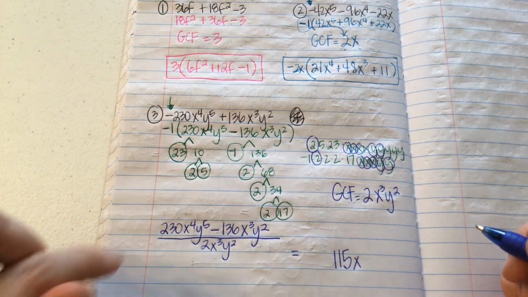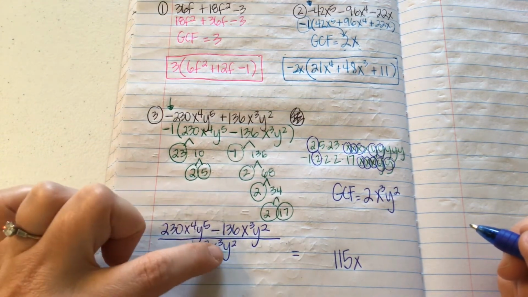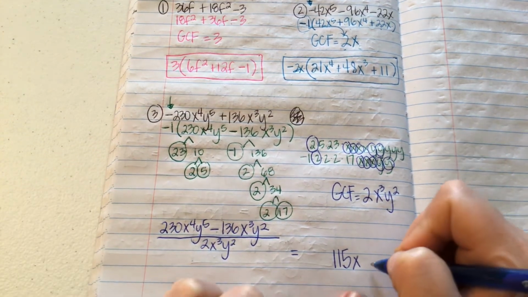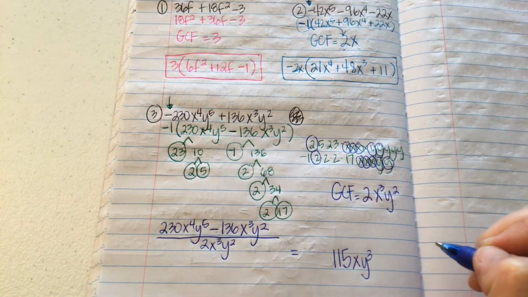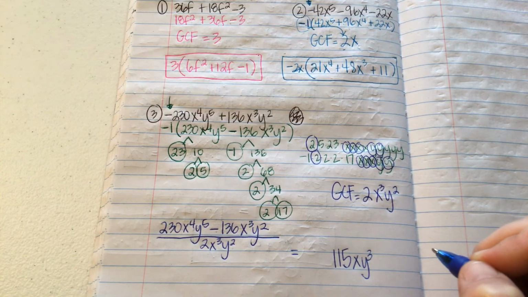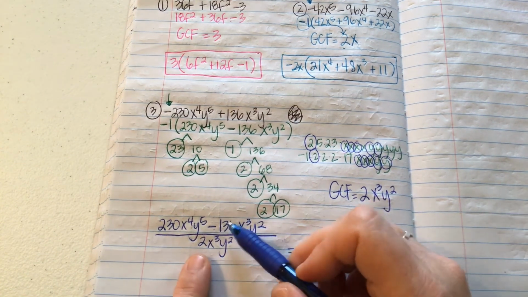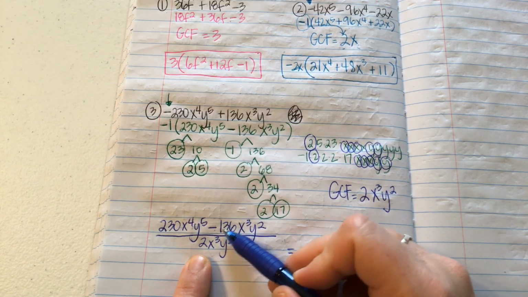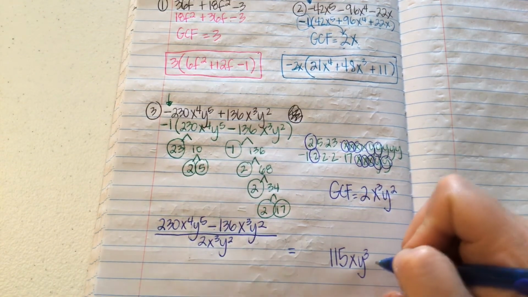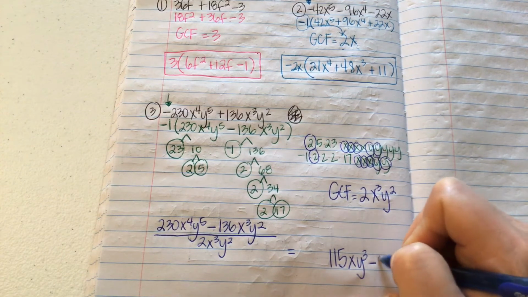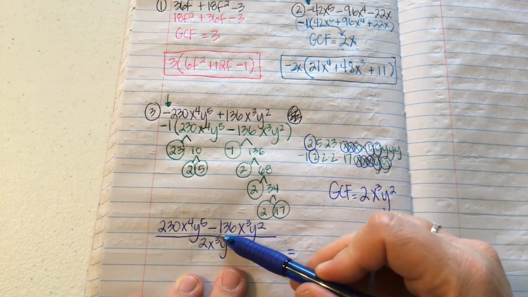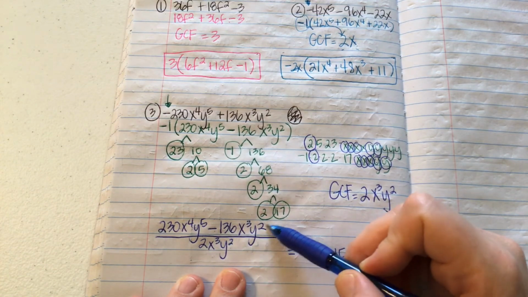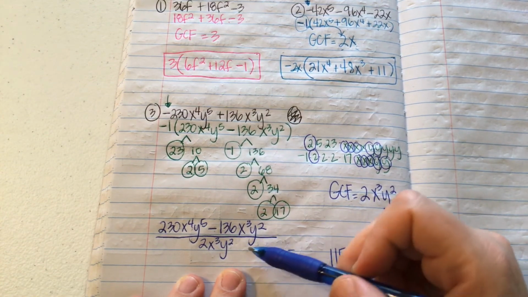I don't need to write the 1. y to the 5th divided by y squared is y to the 3rd. Negative 136 divided by 2 is negative 68. x to the 3rd divided by x to the 3rd cancels. y to the 2nd divided by y to the 2nd cancels.